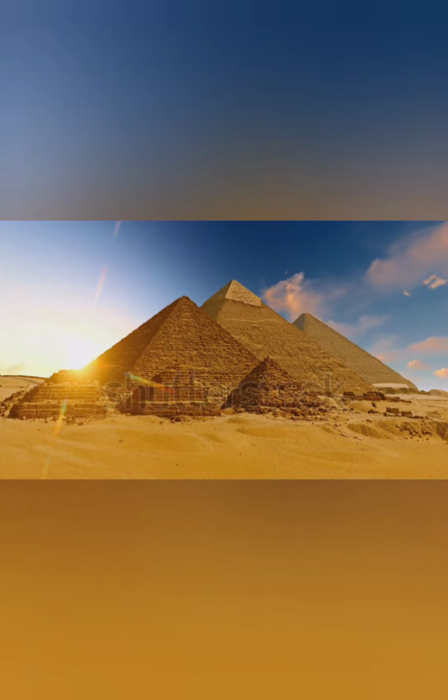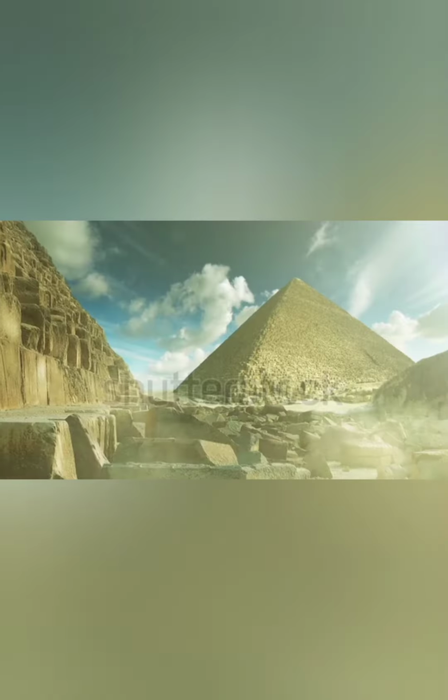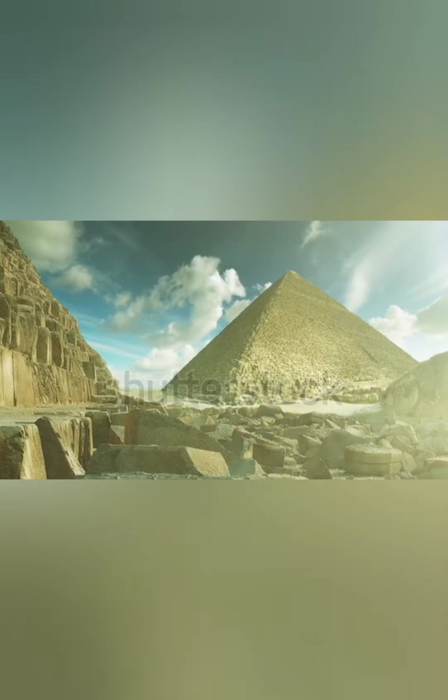As technology continues to improve, it's likely that researchers will continue to build and refine these models, providing new insights into one of the most enduring mysteries of human history.